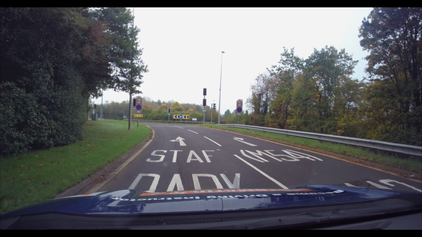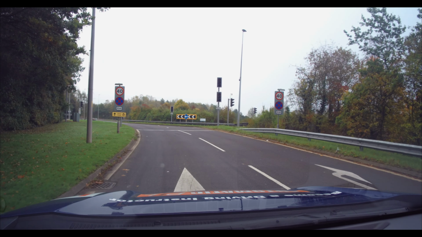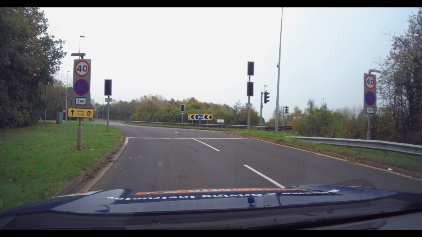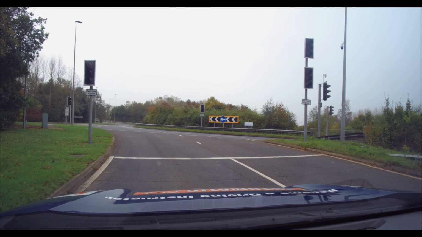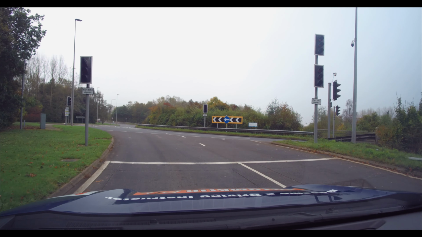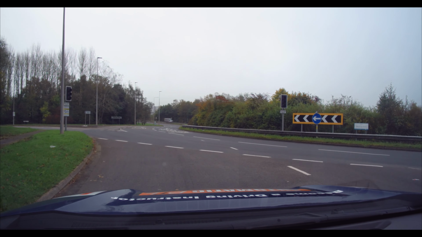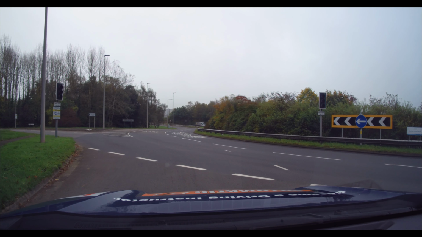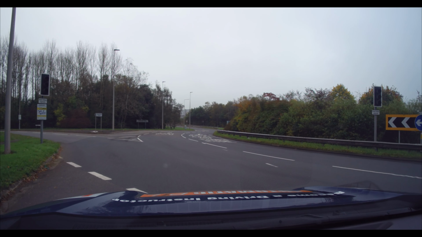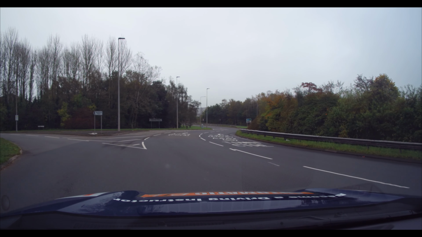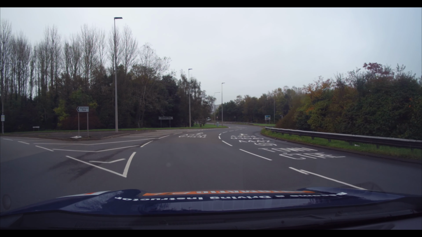Now, what if you come up to a roundabout and the traffic lights aren't working? Well, we treat it like a normal roundabout. So what we do is not stop at the solid white line. We would come up to the give way line at the end and then look to the right to see if it's clear to go. So if the traffic lights at a junction or roundabout aren't working, just treat it as a normal junction.